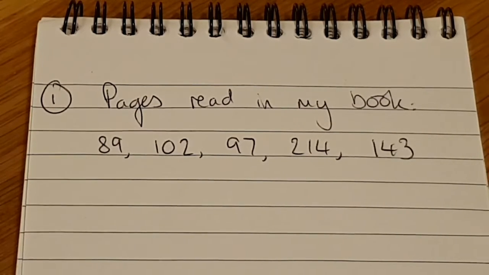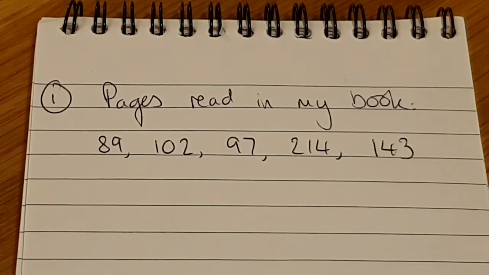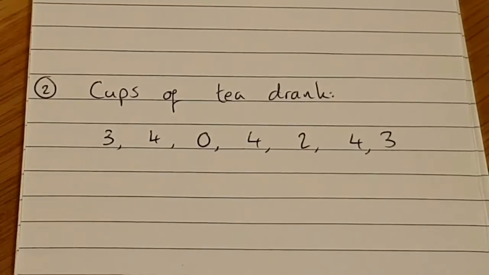Now here's a problem for you. Over the last 5 days I've been reading every single day. Here's how many pages I've read in my book each day. What's the average? Pause the video, take your time to work it out. Here's a second question for you. What's the average amount of cups of tea I've been drinking every day? Here's my data for tea drunk over the last week. As you can see, one day I just couldn't be bothered getting up to put the kettle on.